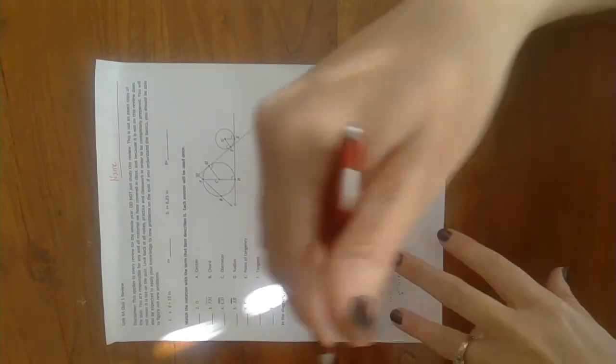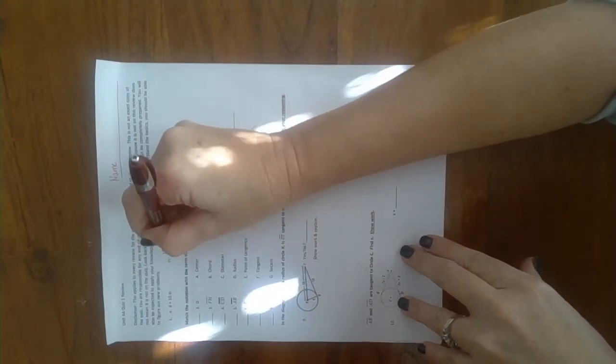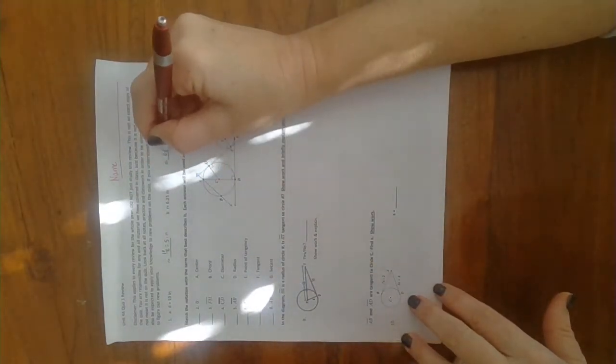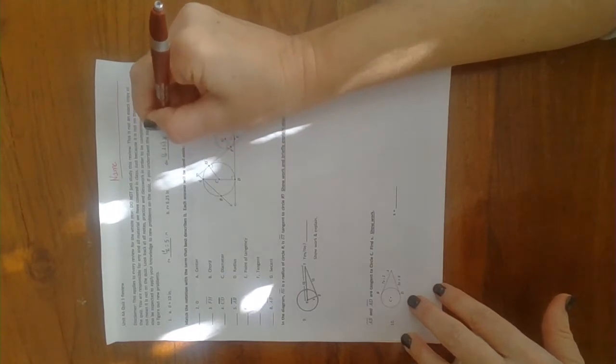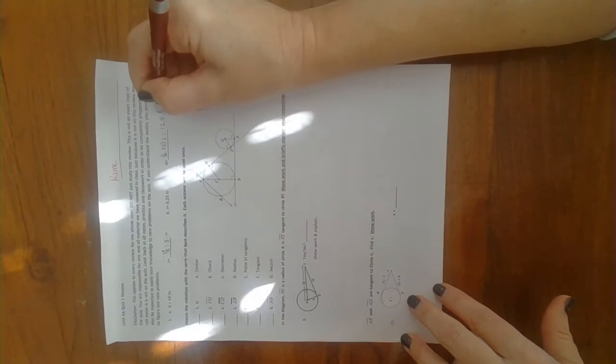So the first part, numbers 1, A and B, start out very, very easy. Basically, it's making sure that you understand that the diameter of a circle is twice the radius, or the radius is half of the diameter. So to find the radius, I would take the diameter and divide it by 2. So the radius of the circle would be 5 inches. And when I'm given the radius, to find the diameter, I would take my radius and multiply it by 2. So in this case, my answer would be 12.5 inches.